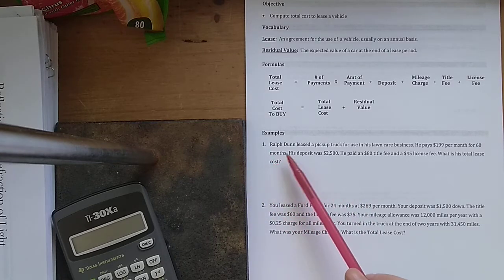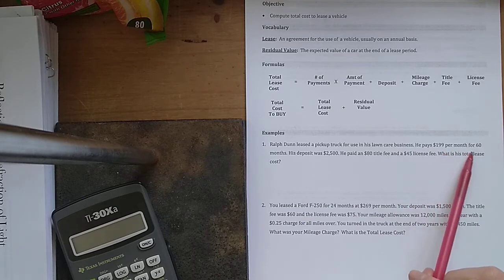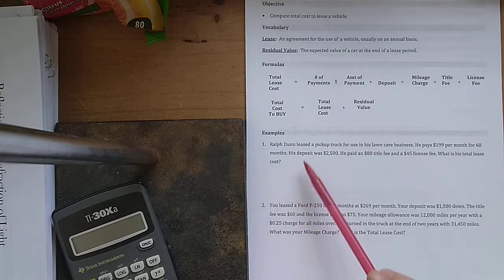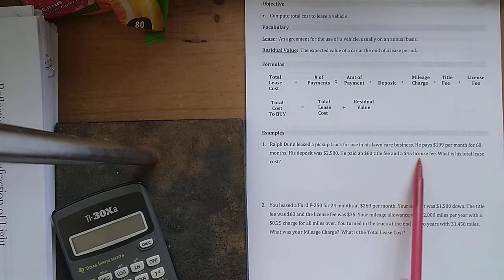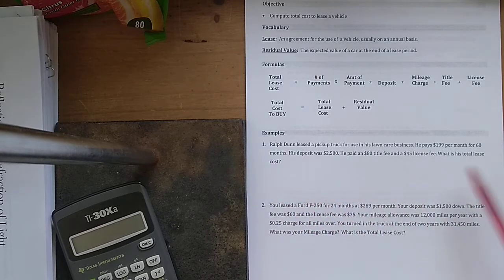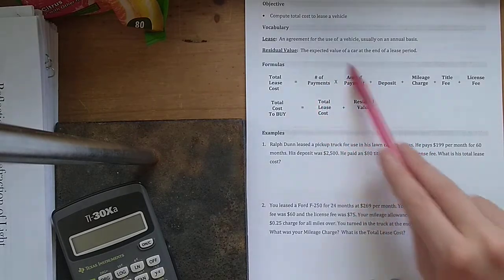Number one, Ralph Dunn leased a pickup truck for use in his lawn care business. He pays $199 per month for 60 months. His deposit was $2,500. He paid an $80 title fee and a $45 license fee. What is his total lease cost? Okay, so let's see what they're giving us here. He pays $199 per month. That's the amount of his monthly payment for 60 months. So that takes care of this part right here.